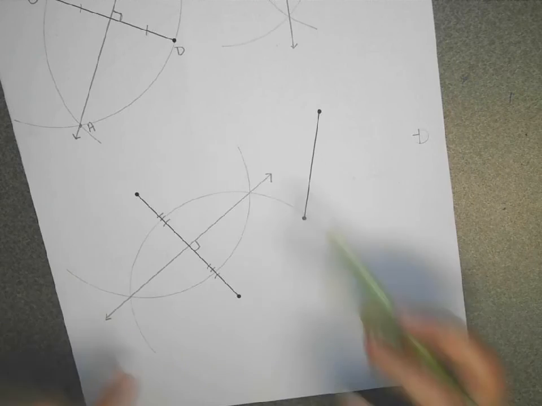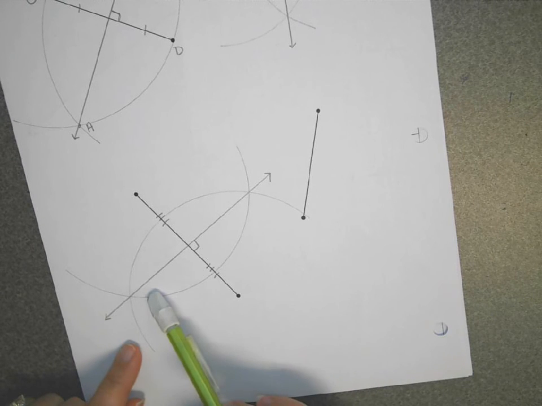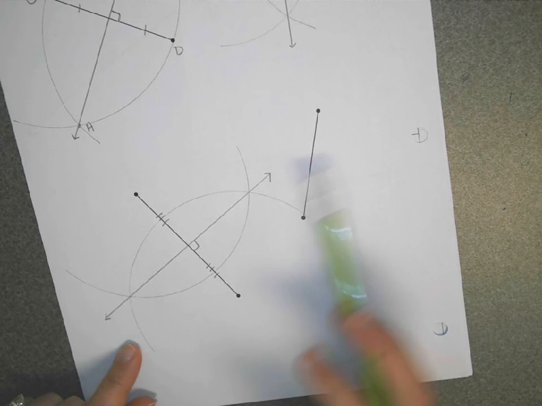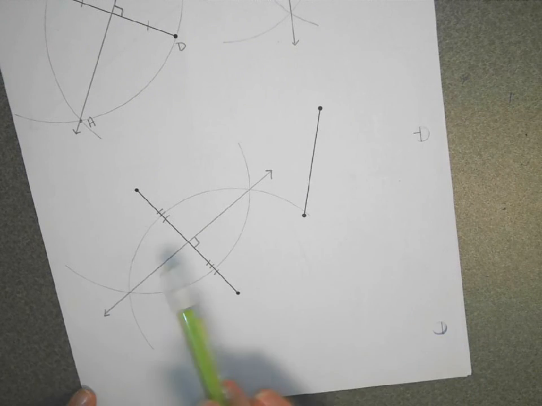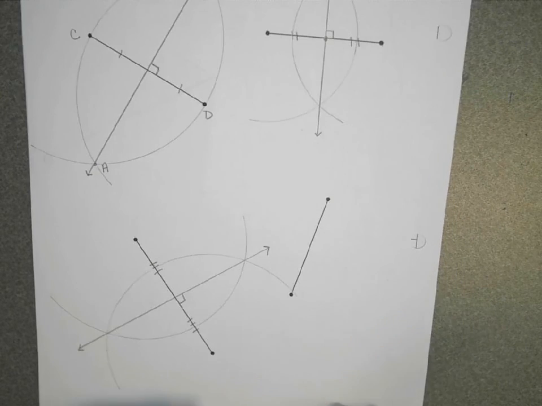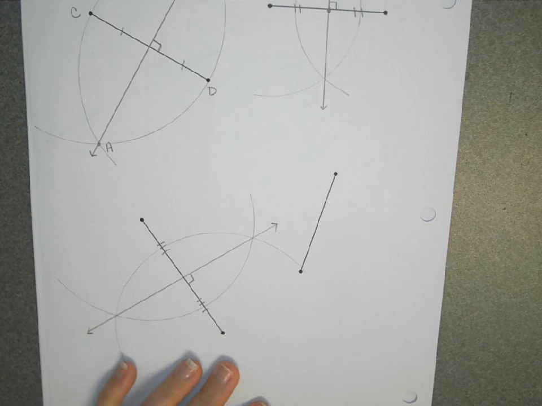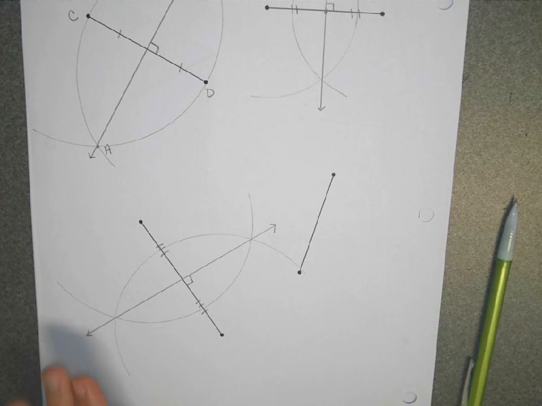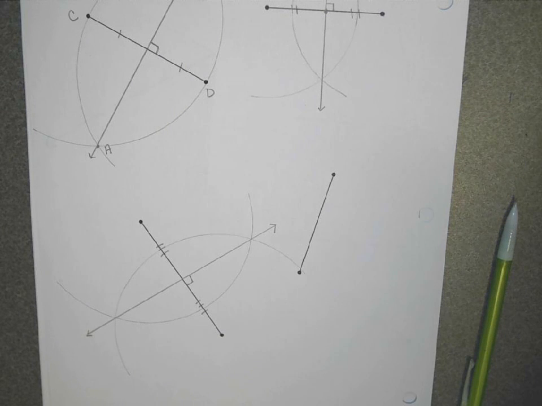Now notice I didn't mark anything on my line that I drew because a line goes on forever. So what I drew in is a line that goes on forever. The segment that was there, that is what's cut in half. Okay. So that was the last basic construction. Those are your 4 basic ones that you're going to have to know. When we get into the multi-step ones, you're going to use these 4 basic constructions to construct those.